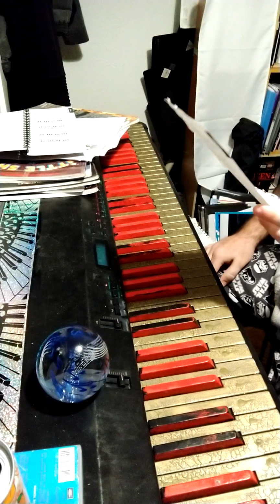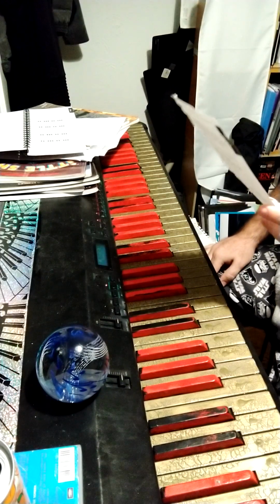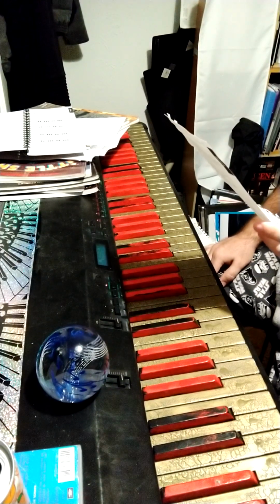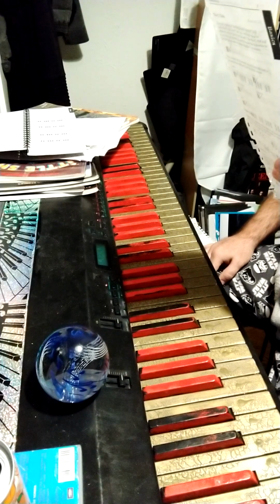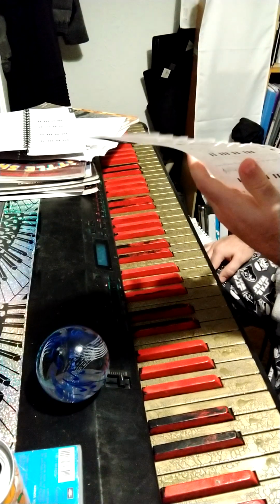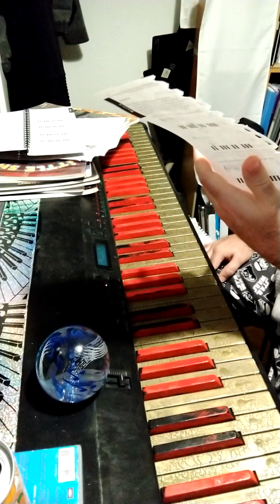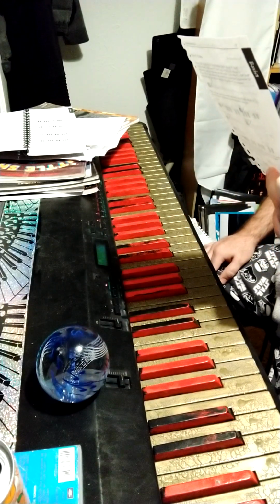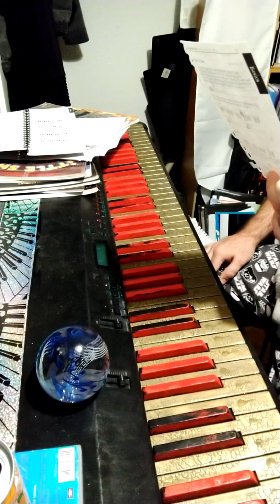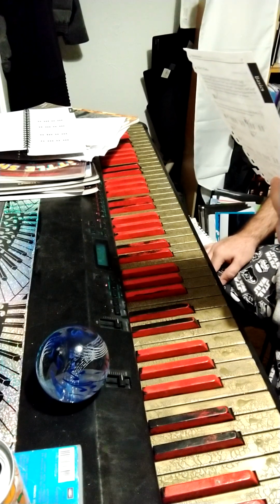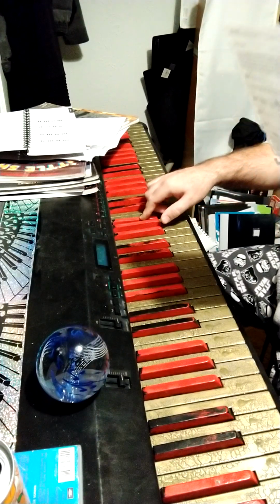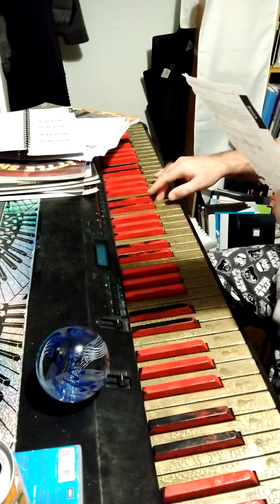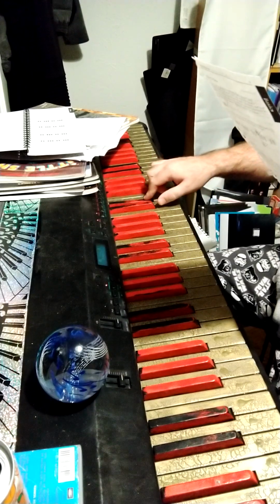A flat, which is one of those little mini tiny b things, lowers the pitch of a note by a half step, and they call that a semitone. The half step is also called the semitone. B to B flat, a half step lower. E to E flat, a half step lower.